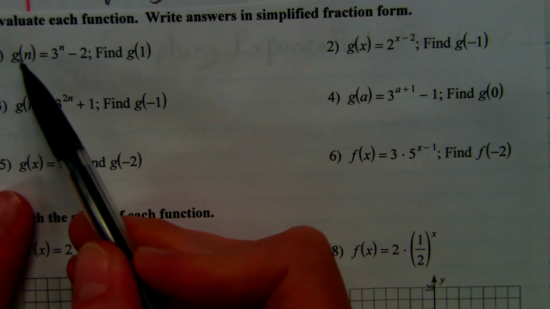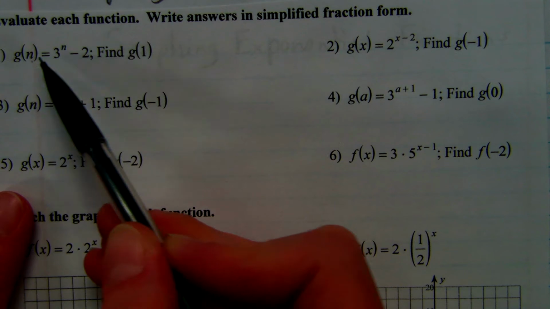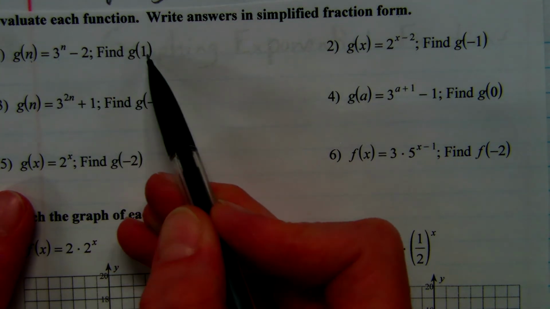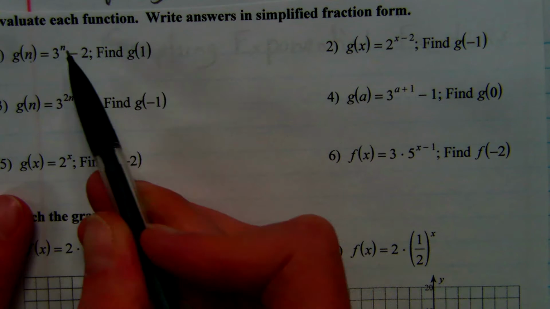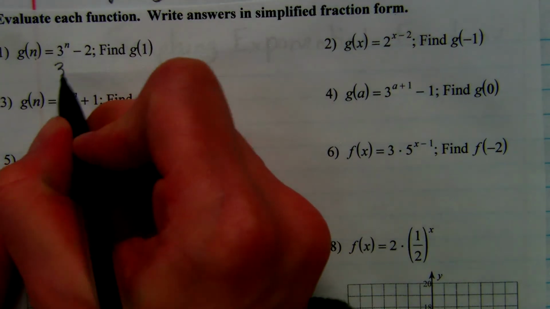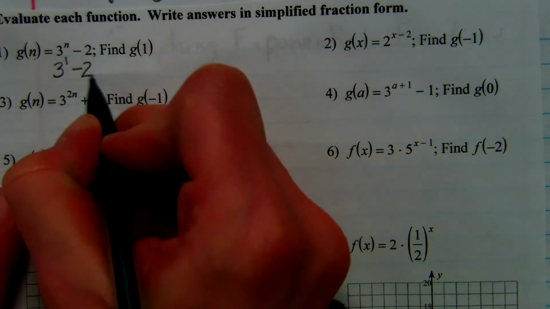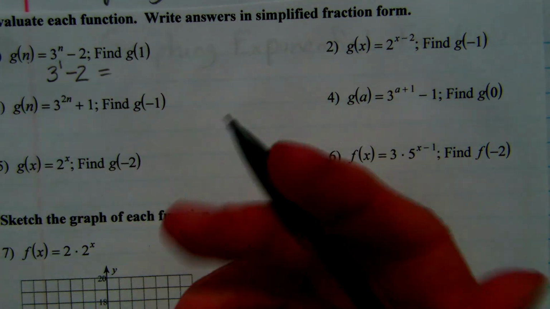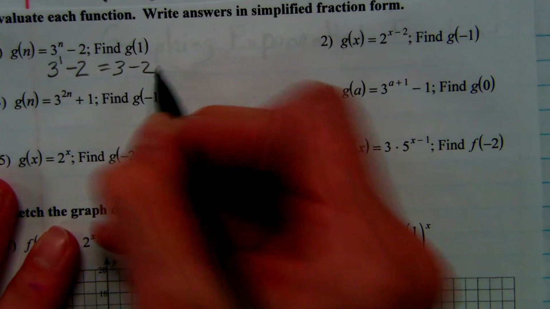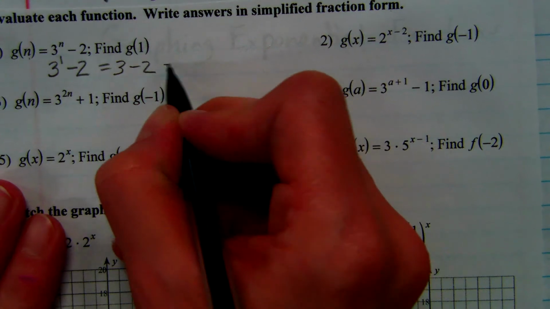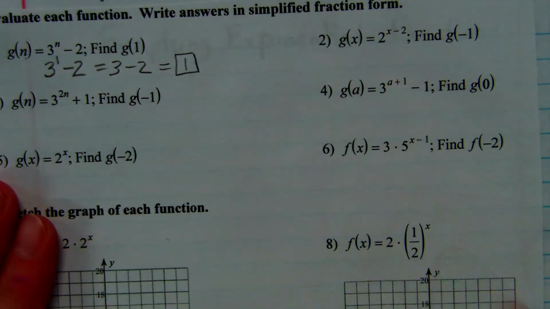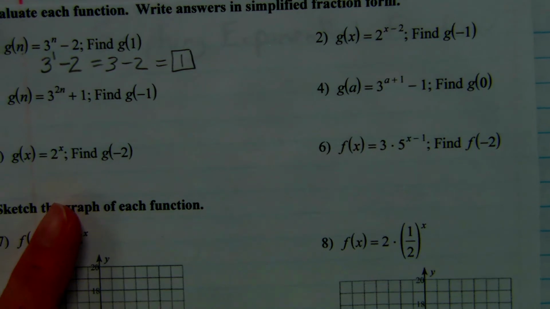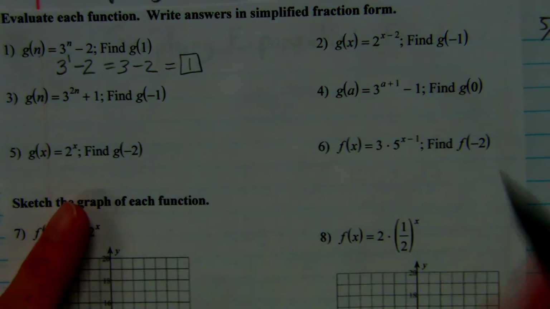So it says g of n, there's our function notation, equals 3 to the n power minus 2. Find g of 1. So g of 1 just means we're putting 1 in for the n. So I'd have 3 to the first power minus 2. If I take 3 to the first power, what is it? Just 3. So this is just 3 minus 2. We didn't need a calculator for that. We just get 1, and that's the answer for that one. That part was easy. Let's look at number 2.